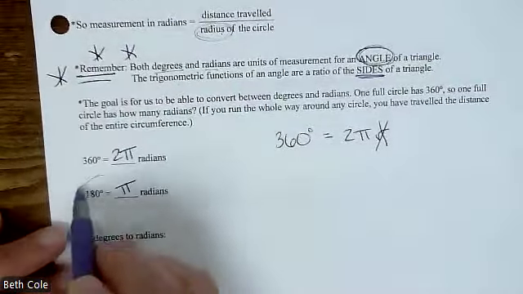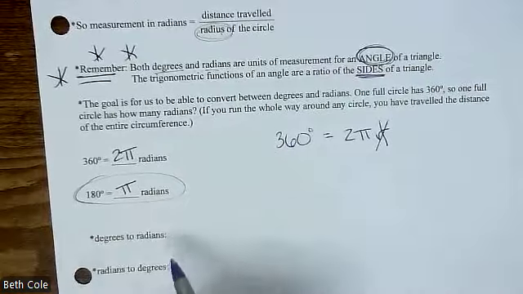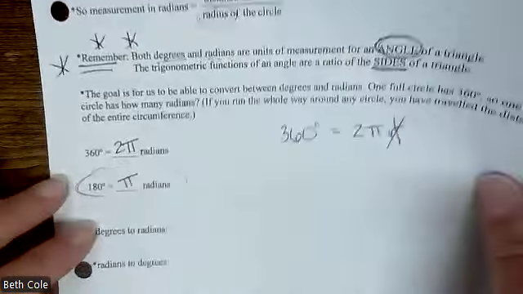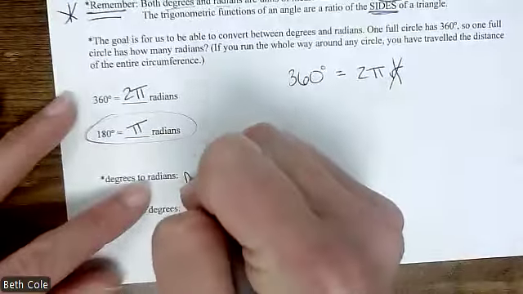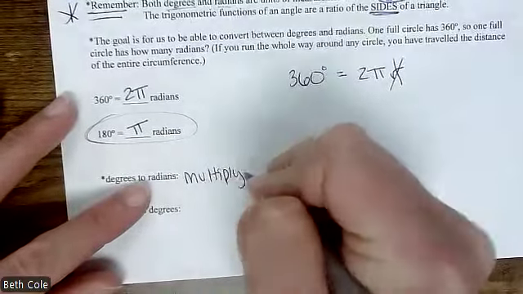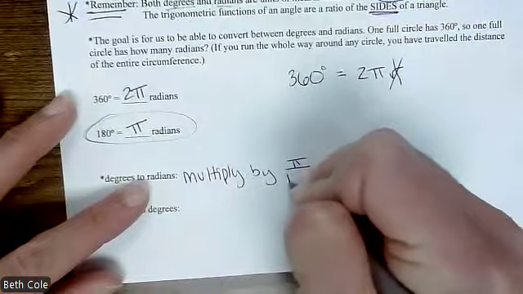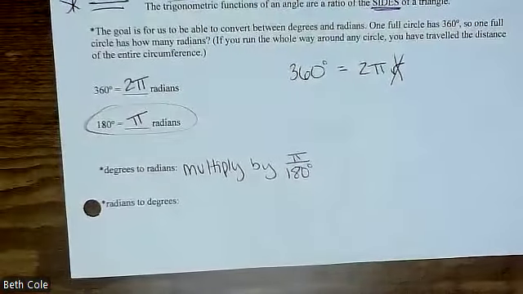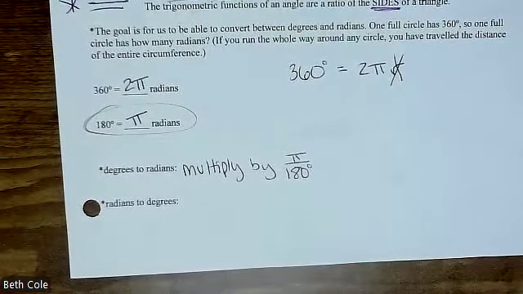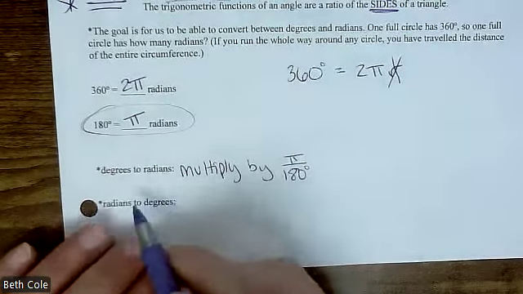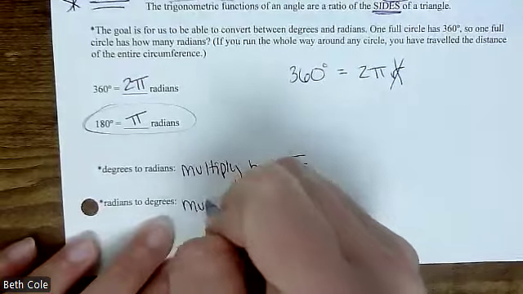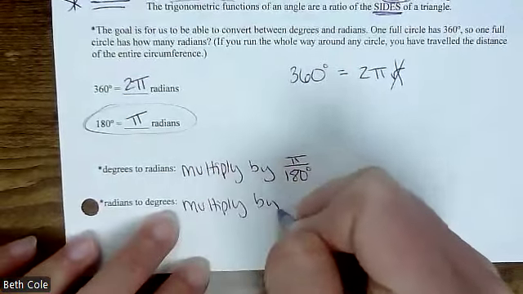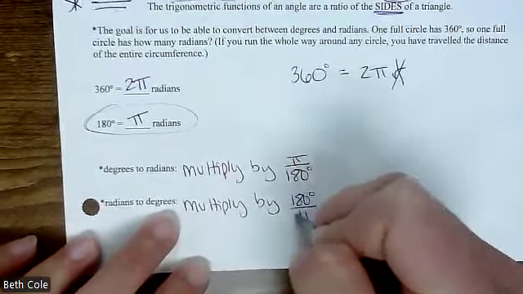So this is your conversion right here. To turn degrees into radians, you're going to multiply by pi over 180. And again, I suggest leaving the degree symbol in these because you'll get to see it cancel out, and that helps. To turn radians to degrees, you're going to multiply by 180 over pi.